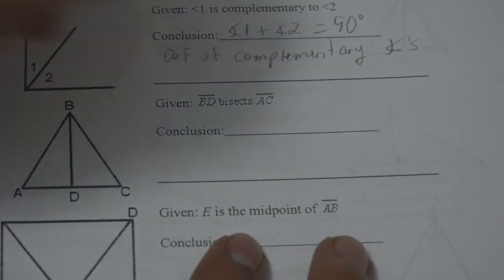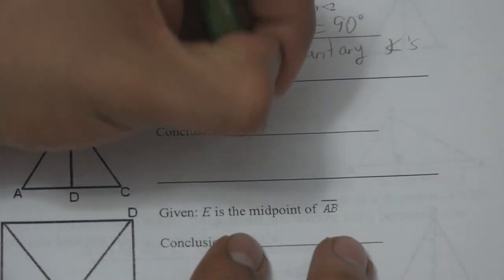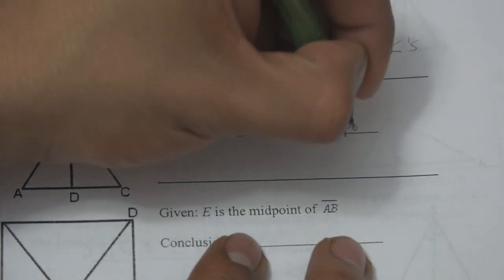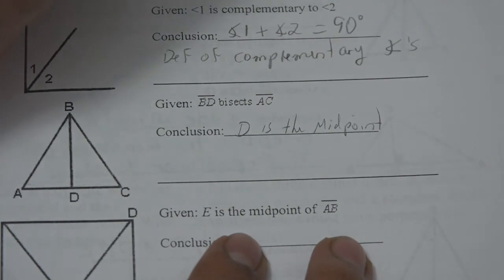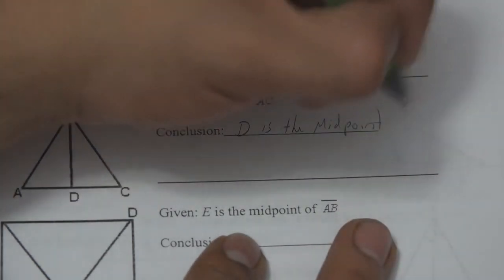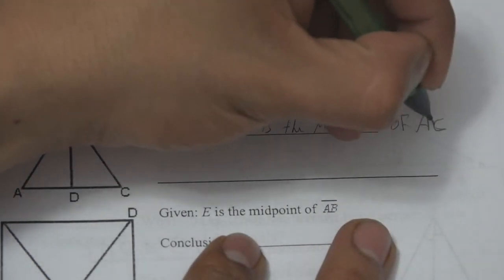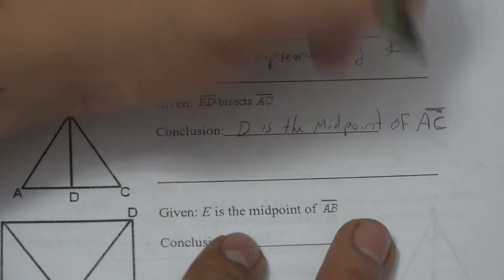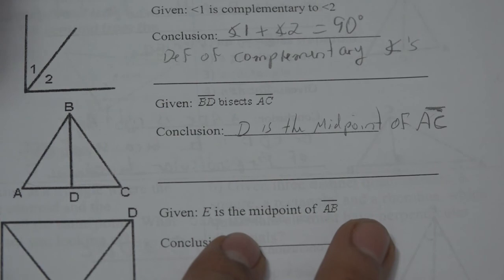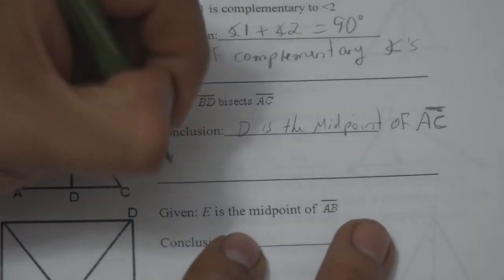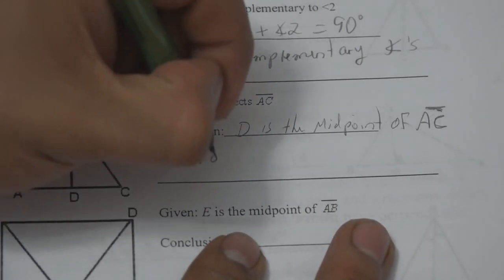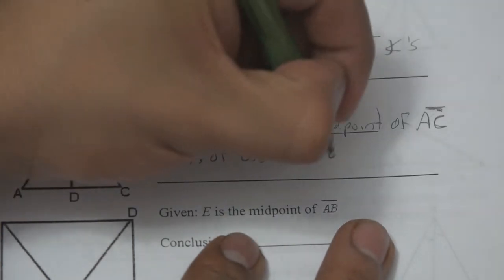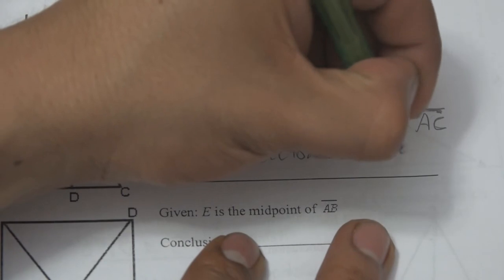I can conclude that D is the midpoint of segment AC. Why? Definition of bisector of a segment.